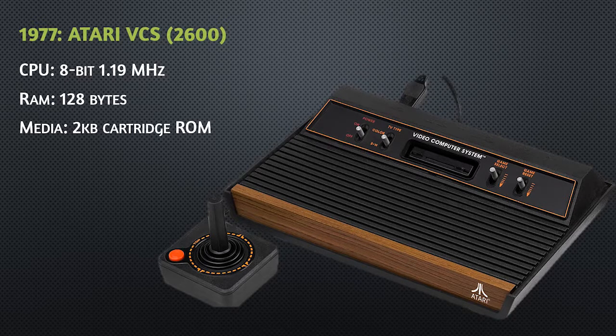The media was 2 kilobyte cartridge ROMs. Okay, you could never save your game. The price at the time was $199, so it's like it came out today for $800. And they sold 30 million of these things. This is a massive success.